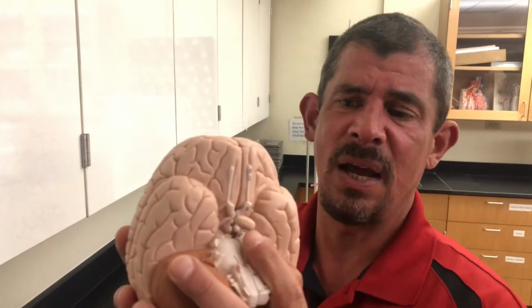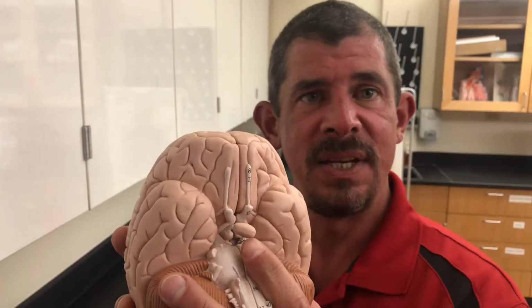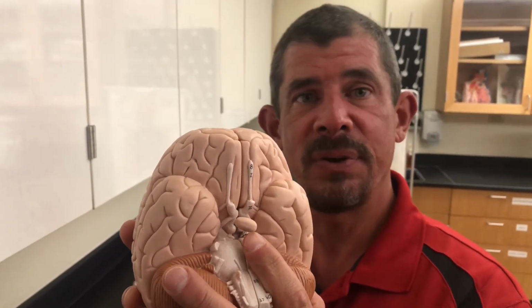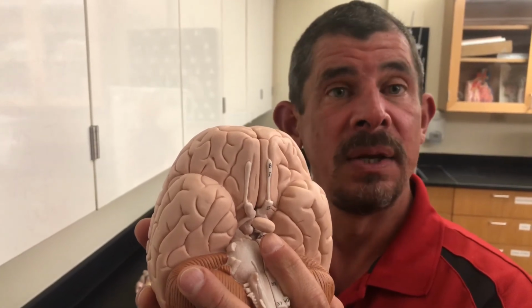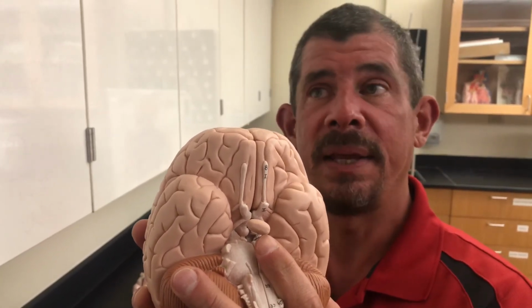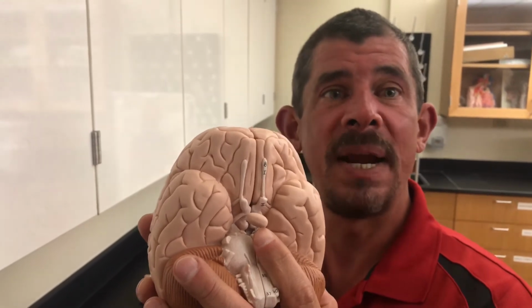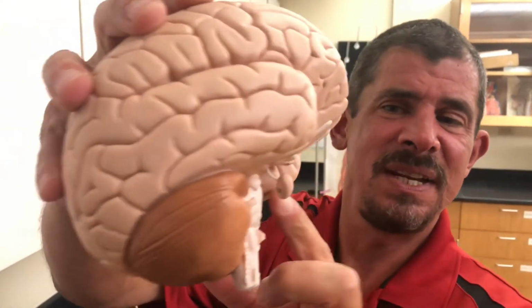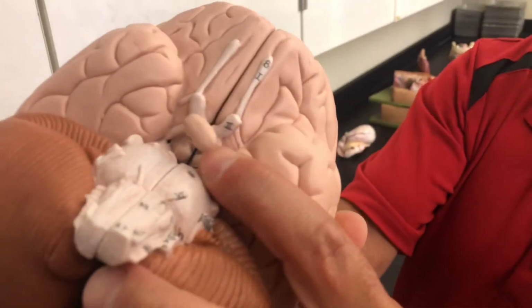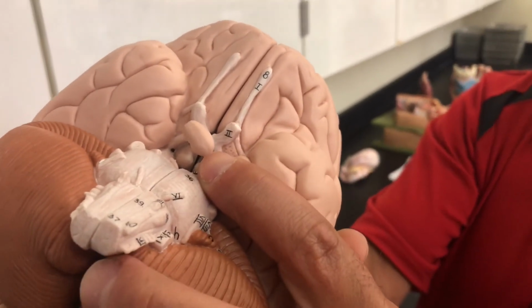So the first one is the pituitary gland. Now on this model right here, you guys are familiar with the pituitary gland because Mr. Fogel has gone over that with you in a previous lab video. The pituitary gland is found on the inferior surface of the brain. And what is it held to the brain by? That structure is the infundibulum. So we can see the infundibulum right here, holding the pituitary gland to the brain.